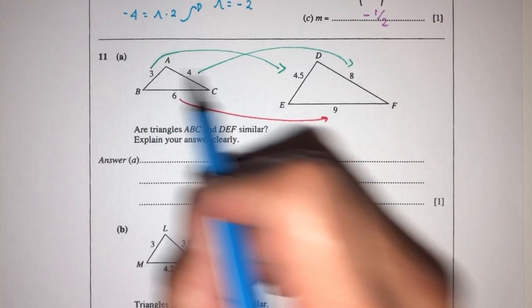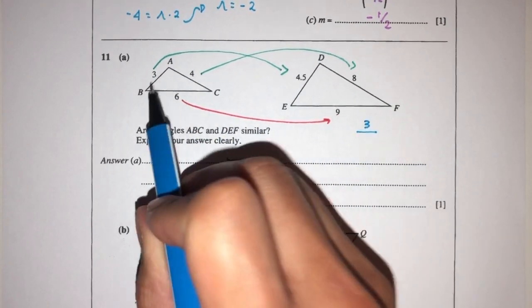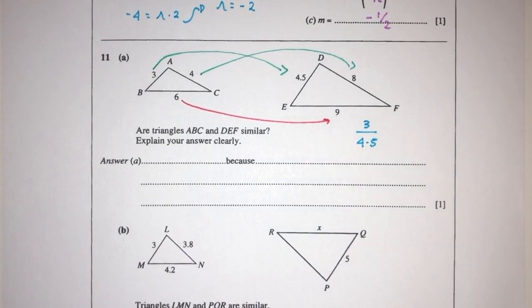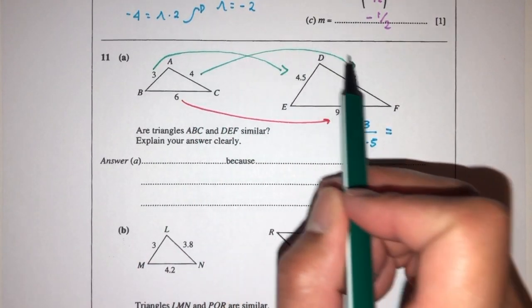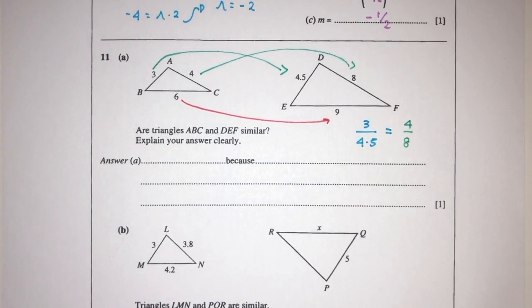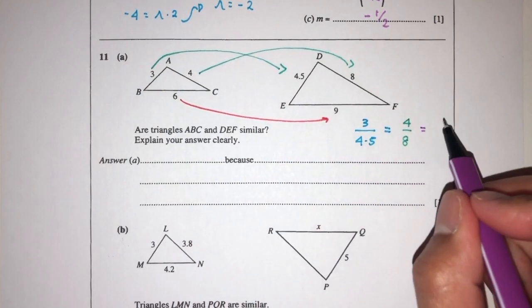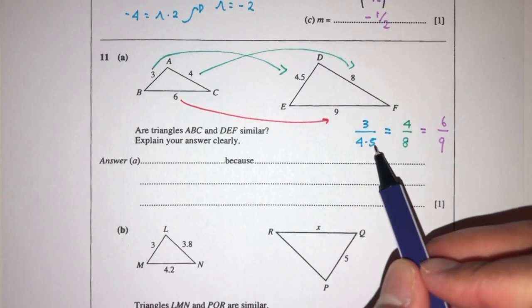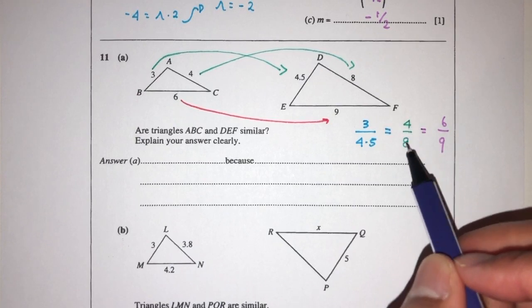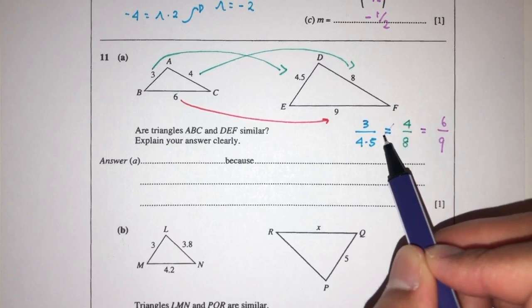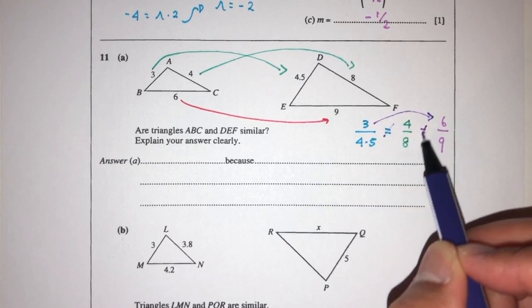So let's first check. Here we take 3 over the corresponding side, 4.5. Is it equal to this side or not? Let's say this is 4 over 8. And finally, here we have 6 over 9. But if you check one by one, 3 over 4.5 is not the same thing as 4 over 8, because 4 over 8 is half. 3 divided by 4.5 is not equal to half. And this is the same as this, but this is not the same as this one.